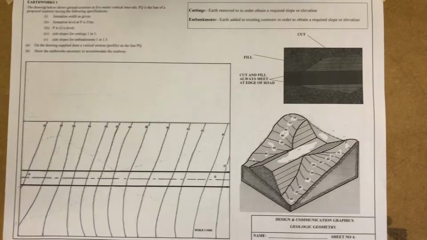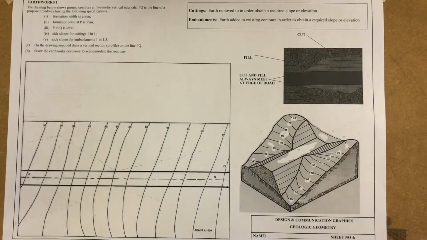Right, so guys, today we're moving on to earthworks, okay? So, sheet number 4, geological geometry. The drawing below shows ground contours at 5 metre vertical intervals. PQ is the line of a proposed roadway having the following specifications.